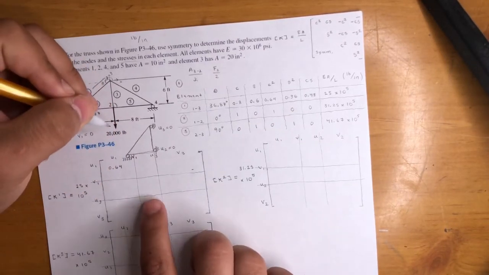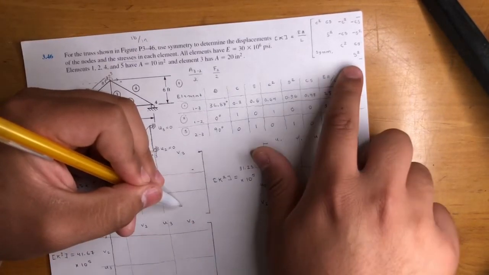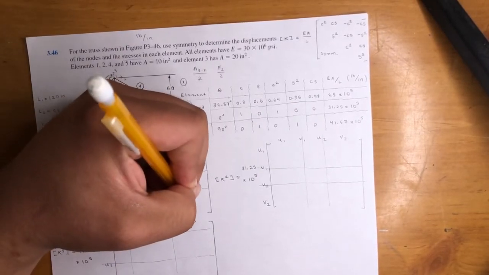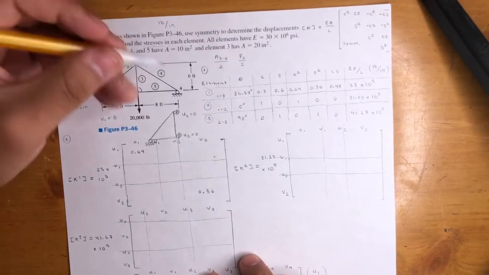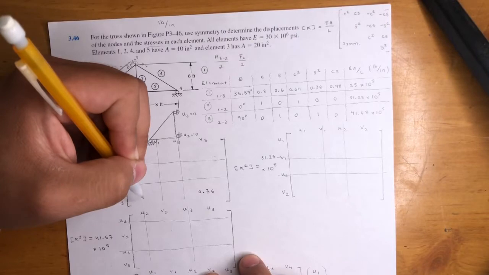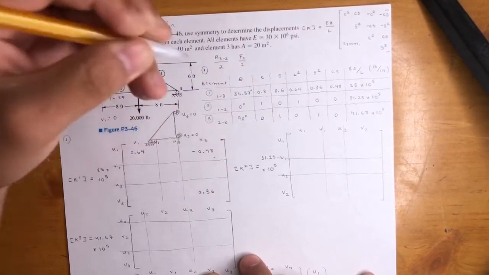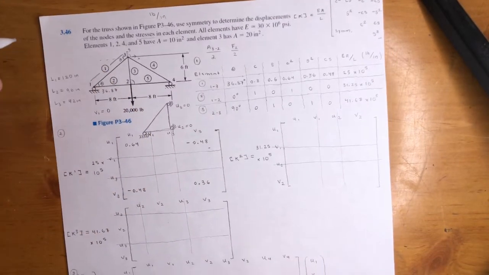For element 1, these two got canceled out, so we go here. This position is S squared, so we get 0.36. This top one is negative CS, so this one is also negative CS. That CS is 0.48, but negative, so 0.48 with a negative sign, and that one is done.